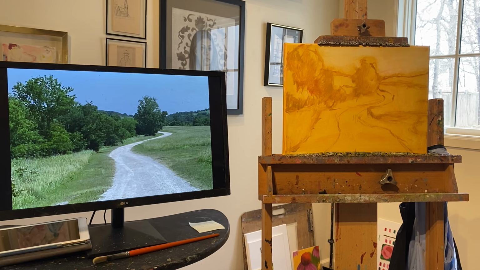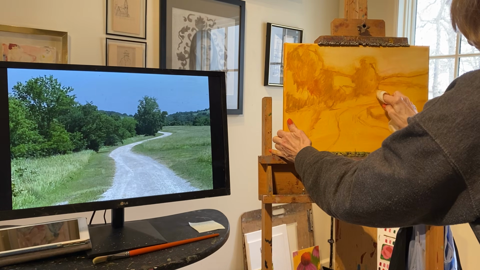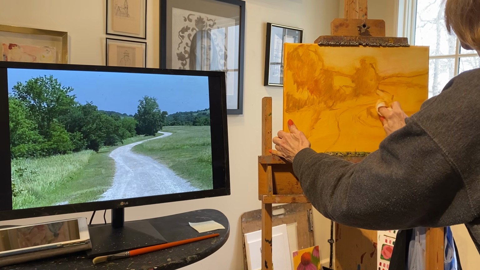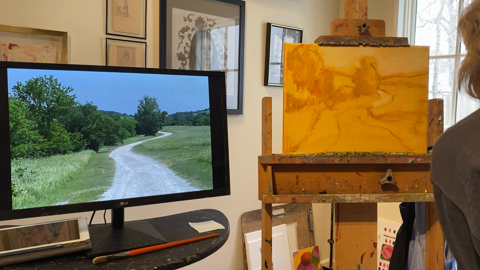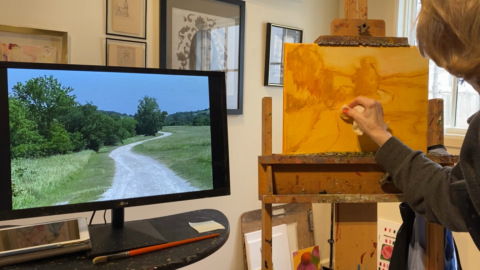And kind of where the road is, because these are our lightest lights in our composition.